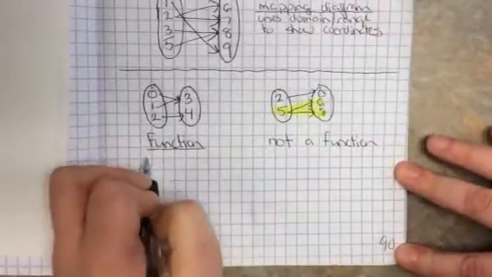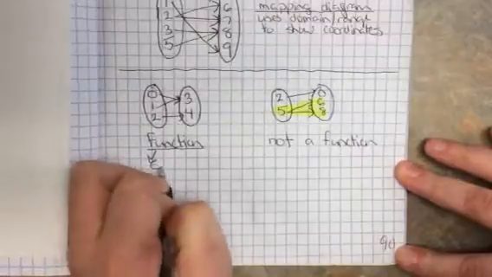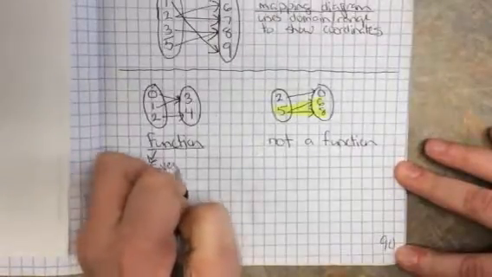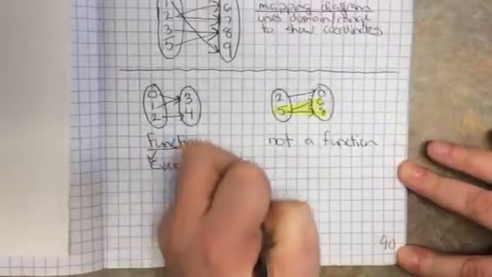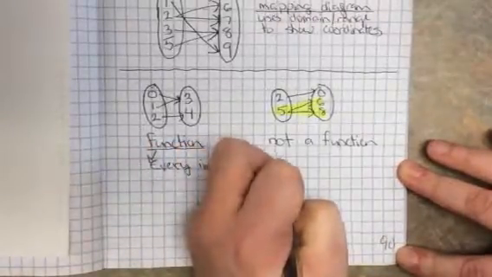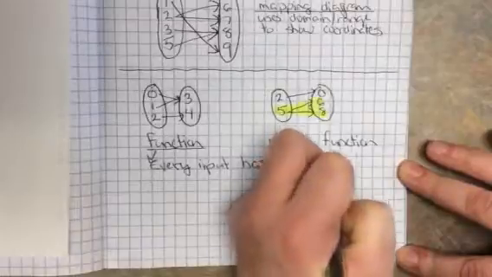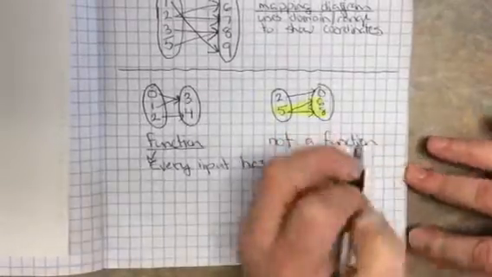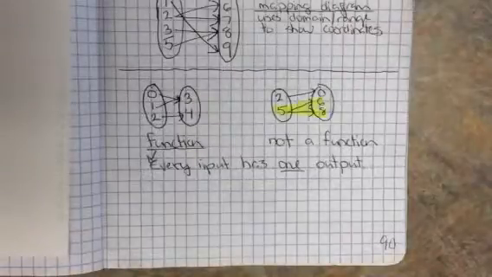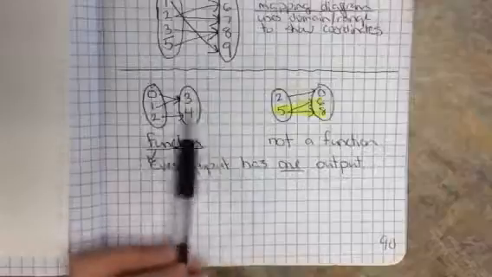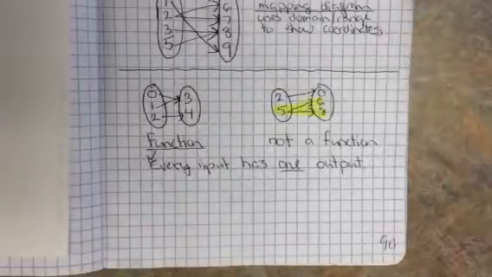So if it's a function, every input has one output. I know you have a question. I'm going to have you hold on to it for 1 second because I want to show you one more quick thing and then I'll answer questions.